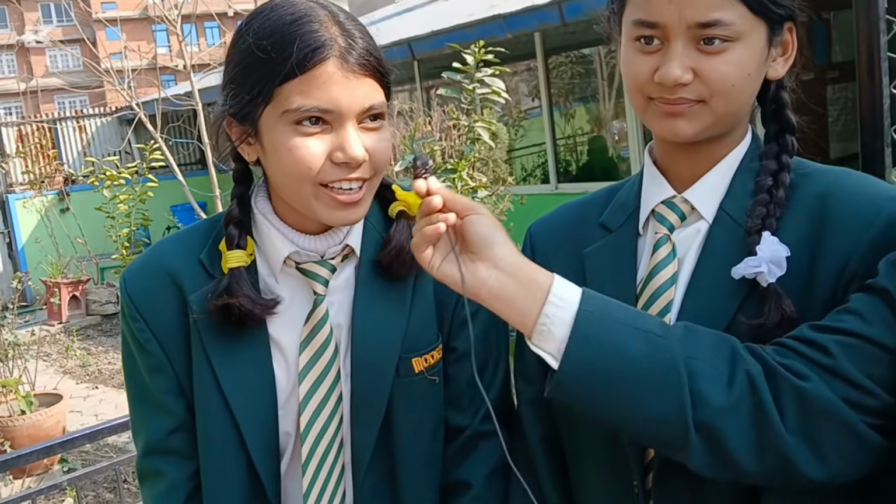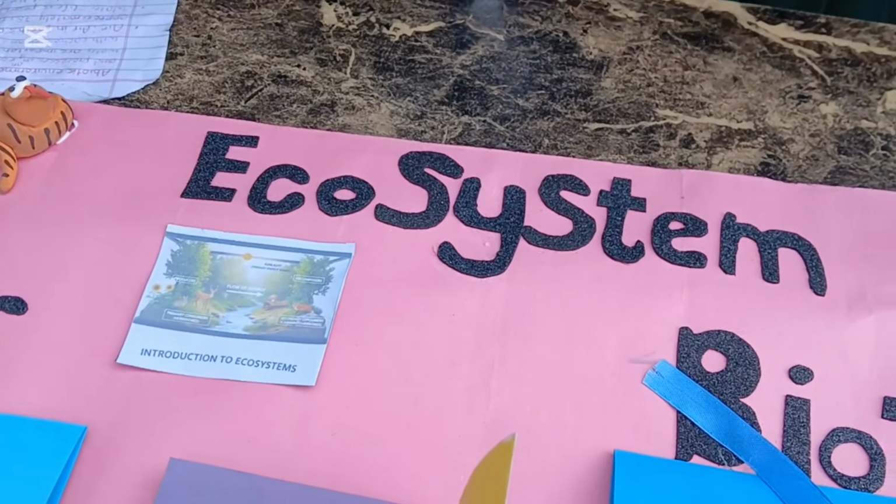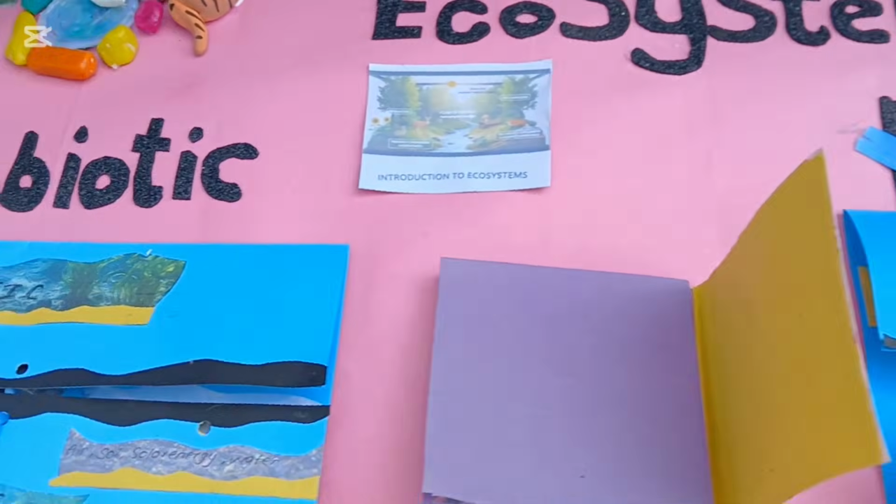Today it's me Sadiksha and my friends Asika, Shreya Parajuli, Arya Koirala. Today we are here to present about the introduction of the ecosystem and ecology. So we have tried here to explain what an ecosystem and ecology are.